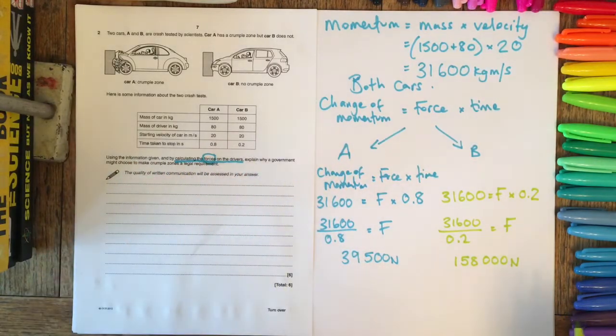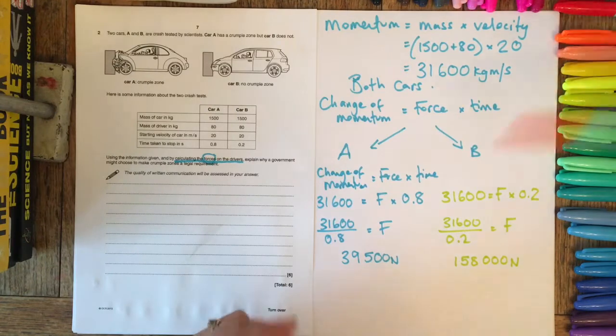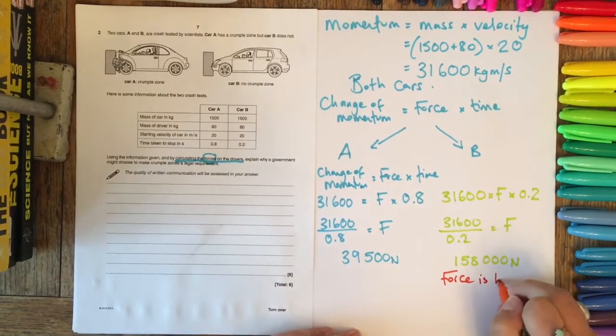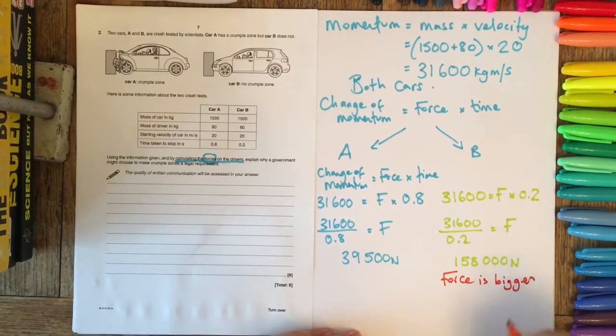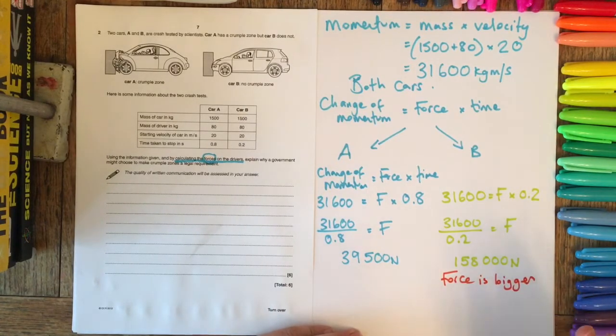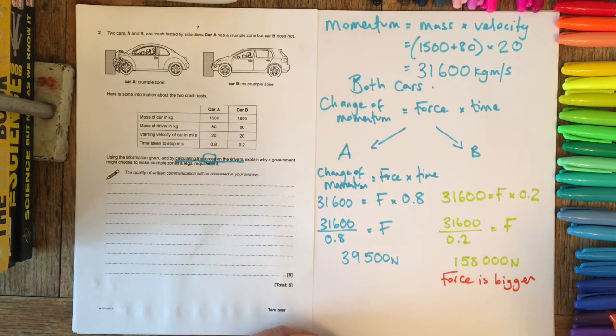crumple zones a legal requirement. Well, this is fairly obvious, really. We need to think about the fact that this force is bigger. And it's as simple as that. If there's no crumple zone, then the force is bigger. And that's stating the kind of difference between them. But you need to explain this a little bit more.